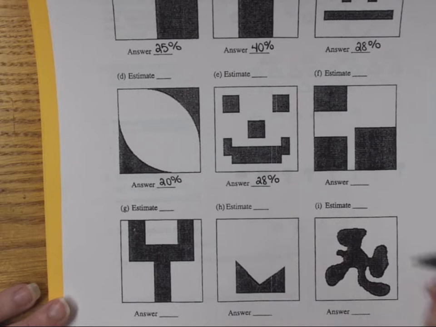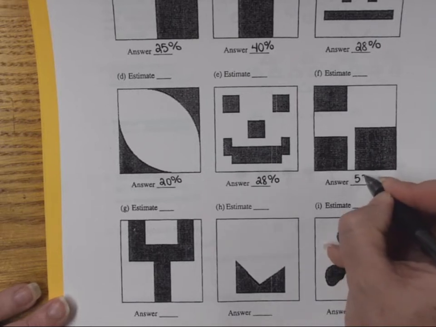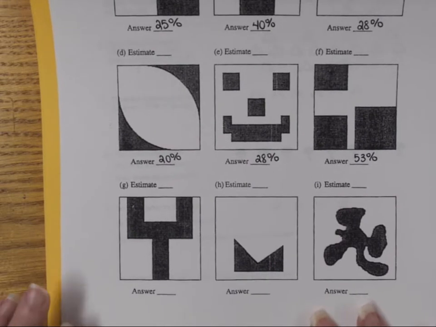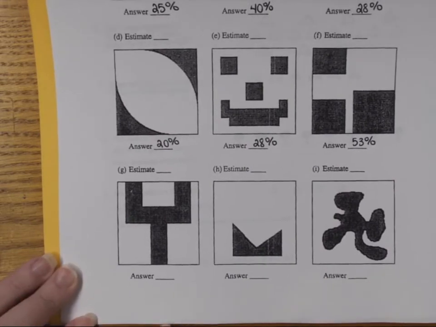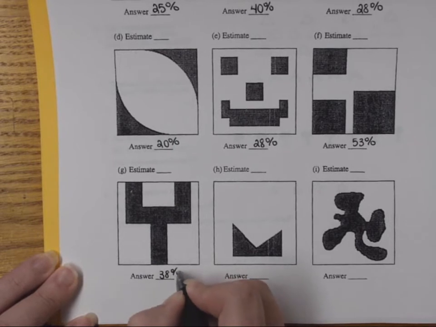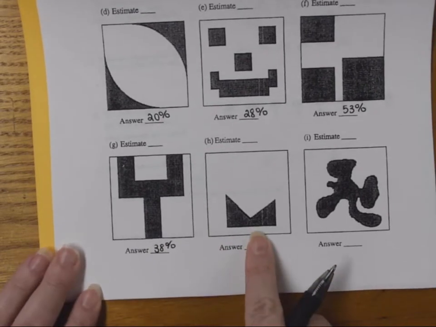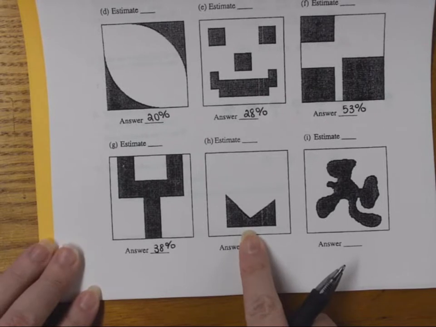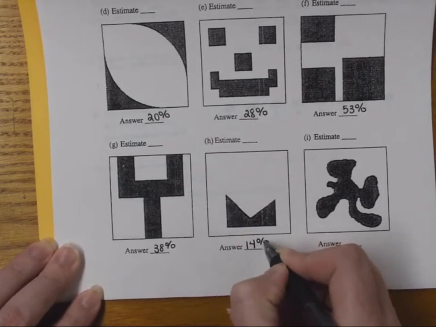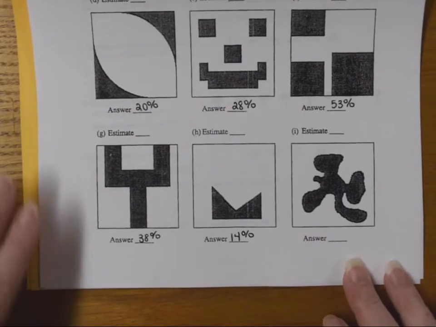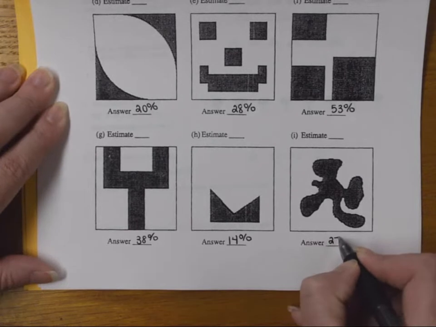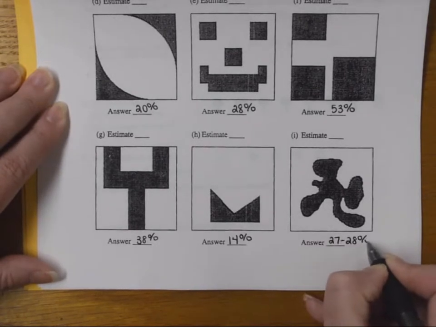Okay, this one, if you guessed around 50%, that's pretty good, but it is actually 53% if you lay the grid over it. This goalpost looking thing, 38%. This one, I would reason to myself, hey, that doesn't even look like a quarter, so I know it's going to be less than that. It's actually 14%. And then this Psychology ink blob looking thing is going to be 27 to 28%.